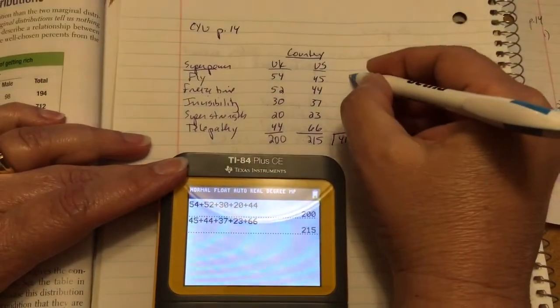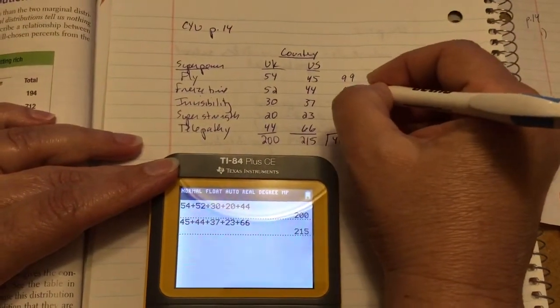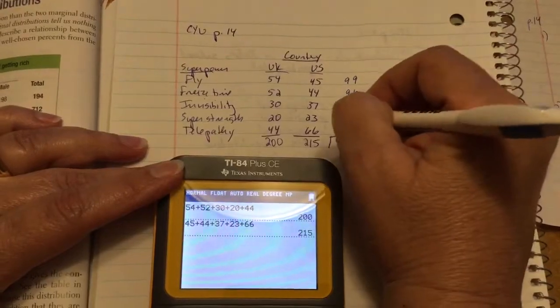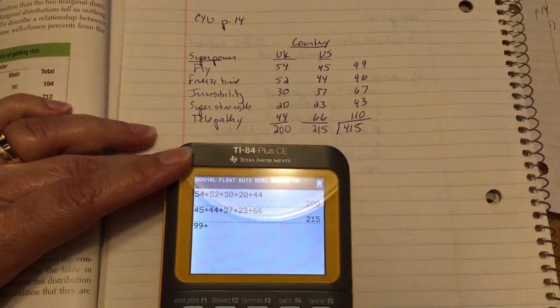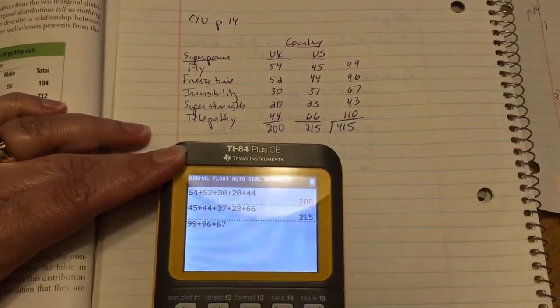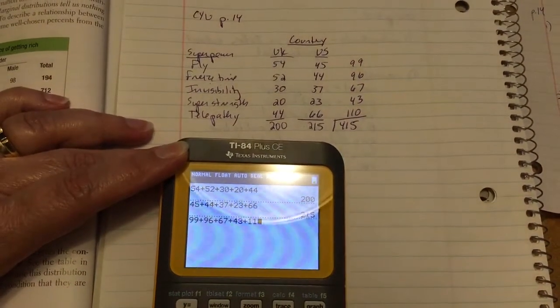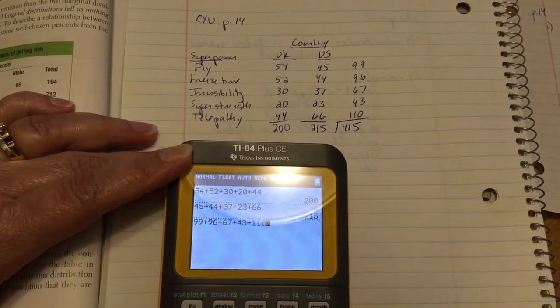And then I know these. This is 99. What is this? 96, 67, 43, and what's that? 110. Let's just double check that. Always double check your totals because you can save yourself from making a silly mistake. Whoops. Oh, okay, good. Everything's good.